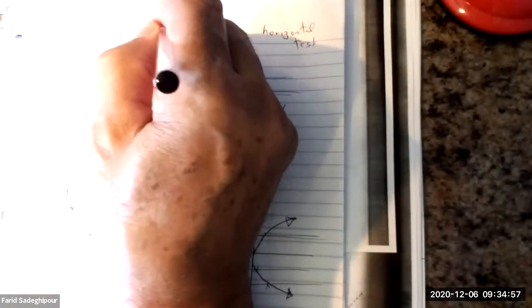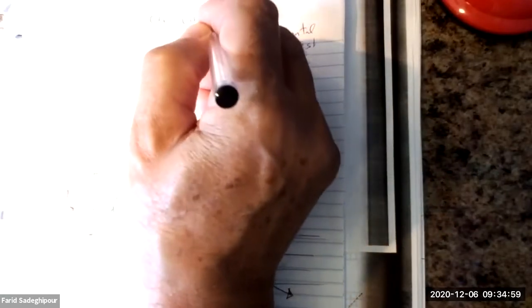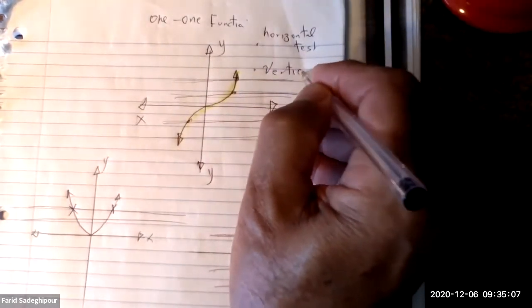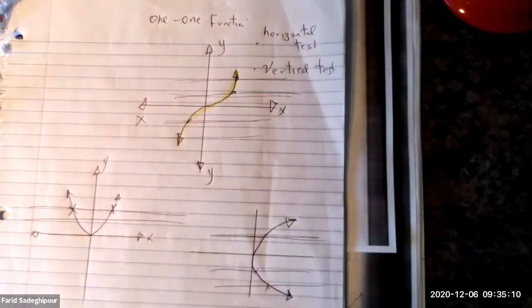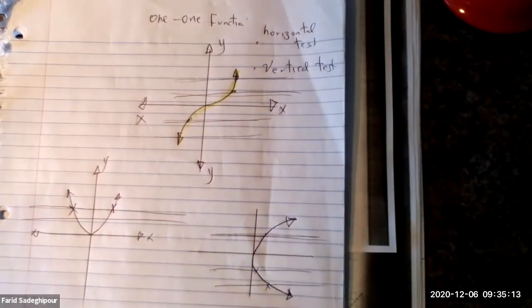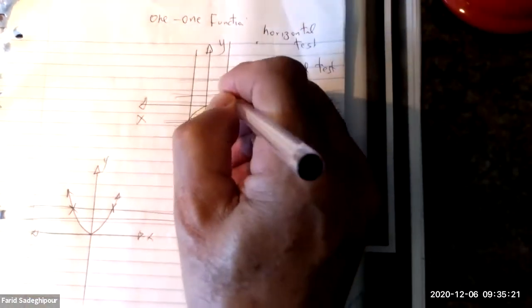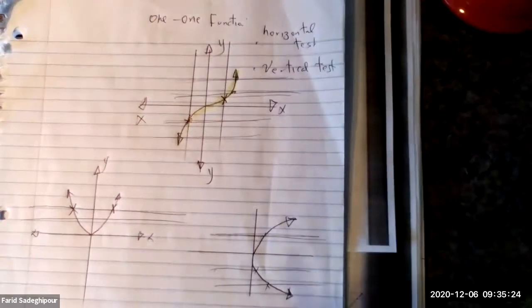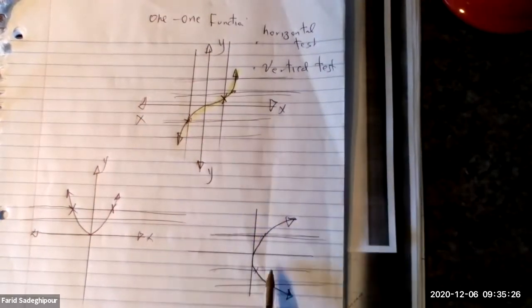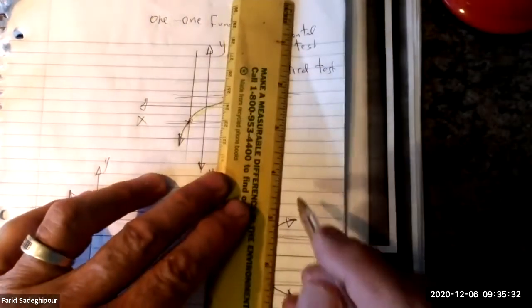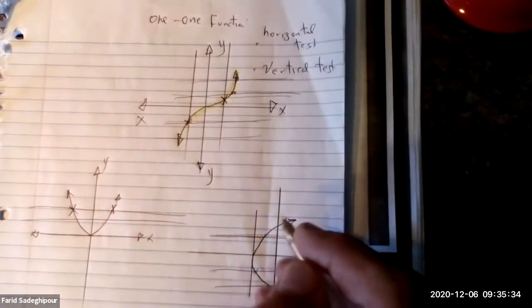Now, one-to-one functions must pass horizontal and vertical tests, both of them. See, must pass both of them. It means if you bring the vertical line here, that vertical line also crosses at 1 point, you see? So this is a one-to-one function. Like this one, it passed the horizontal test, right? But it failed the vertical test. Look, when you draw the vertical line, it intersects at 2 points.